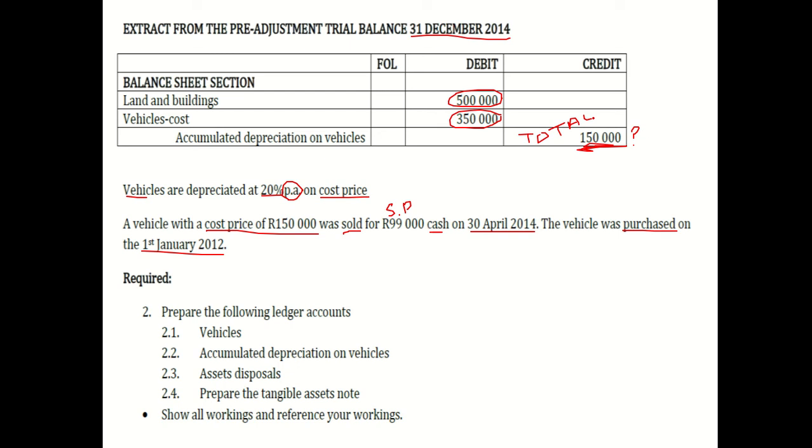Here we need to calculate the total accumulated depreciation, but of the asset sold. We have the total amount of assets, and we only have amounts of the asset sold. We'll deal with that later, but let's just go into our ledger accounts.